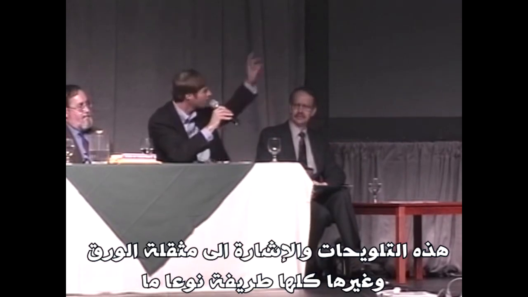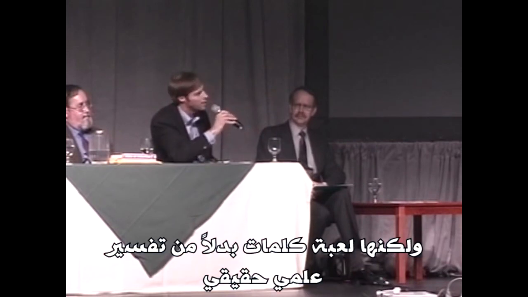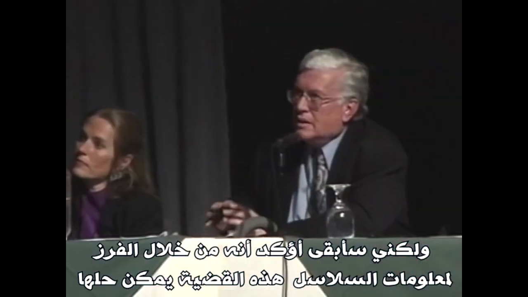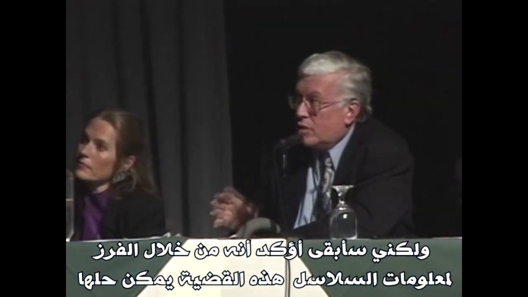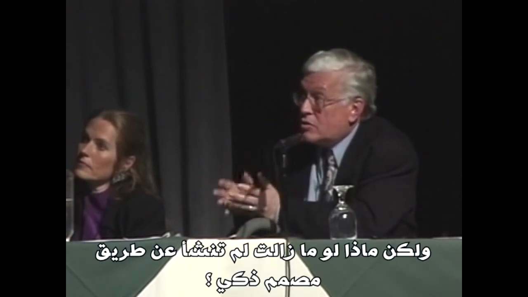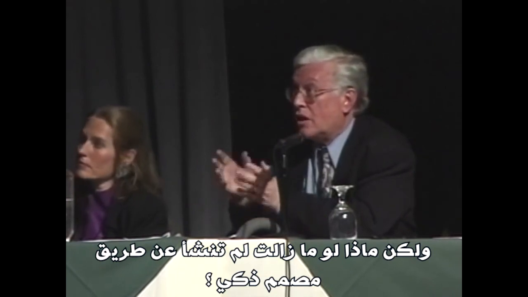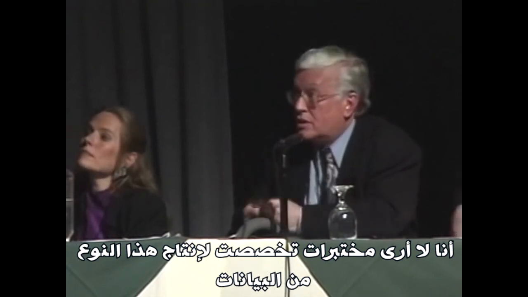This hand-waving and referring to paperweights and stuff is all kind of cute, but it's a word game rather than an actual scientific explanation. Yeah, but I would still assert that it is through this sort of information about sequences that these can be resolved. I can see intelligent design, but I don't see laboratories dedicated to that producing these kinds of data.